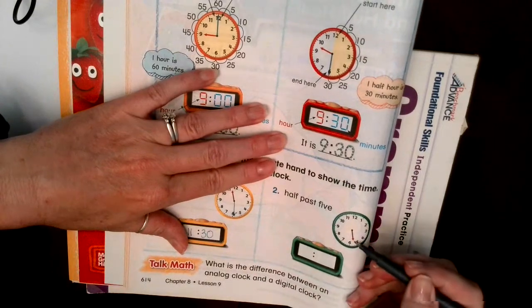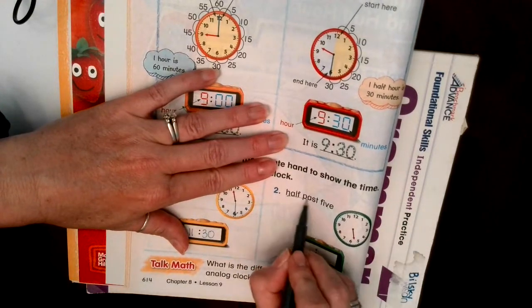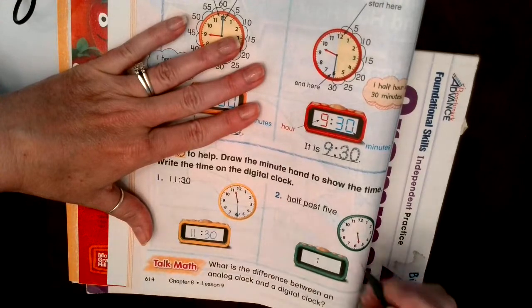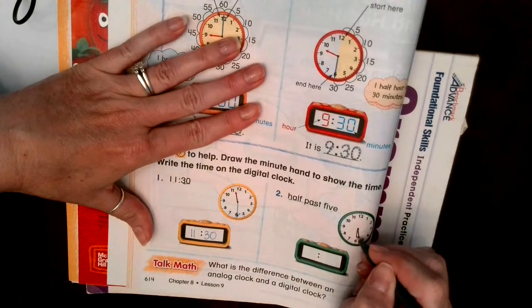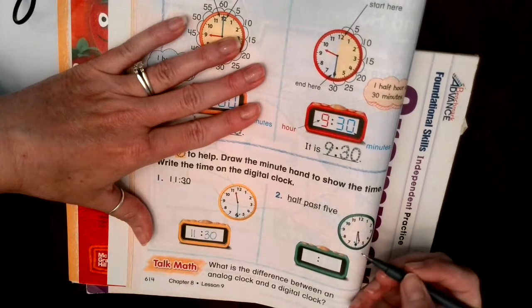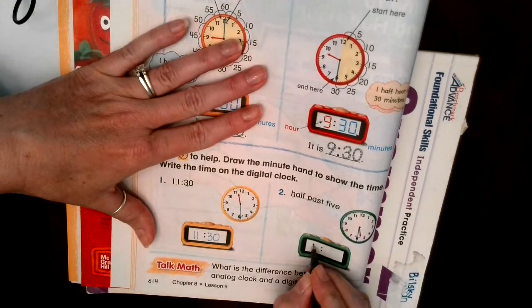Okay, this one says 5:30. So here's our 5. Do you remember what half past means? That's right, half past and 30 mean the same thing. So I'm going to draw a straight line down to the 6. Look how close they are. So if we were to look at the clock, that's what 5:30 would look like.